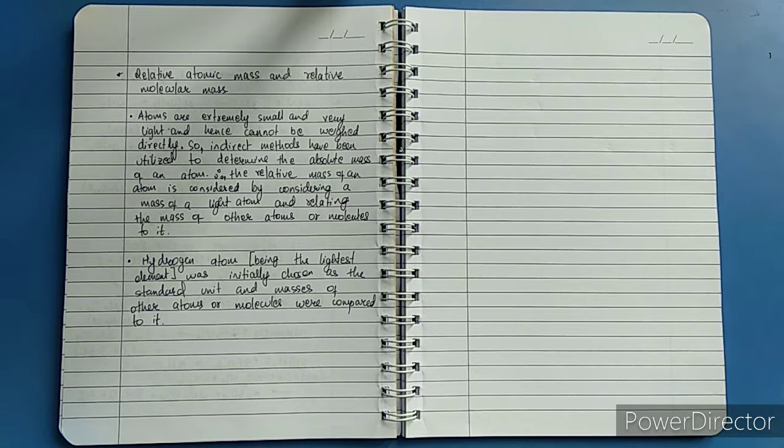So later on what we took was the carbon isotope C12.